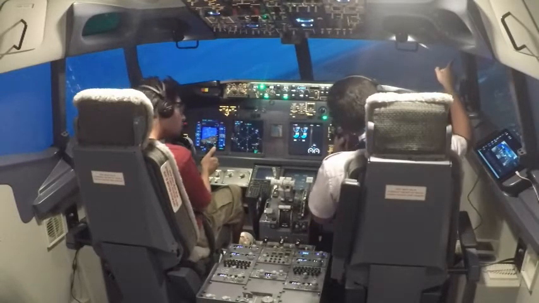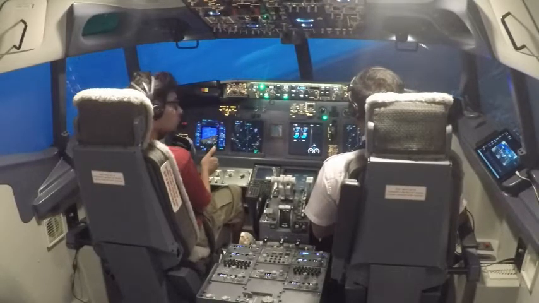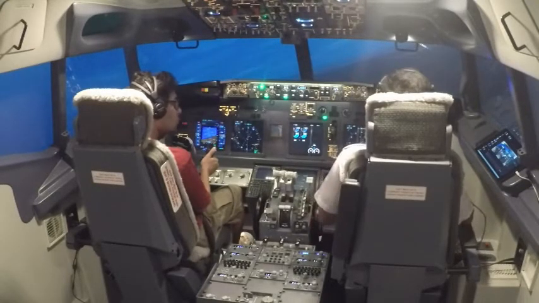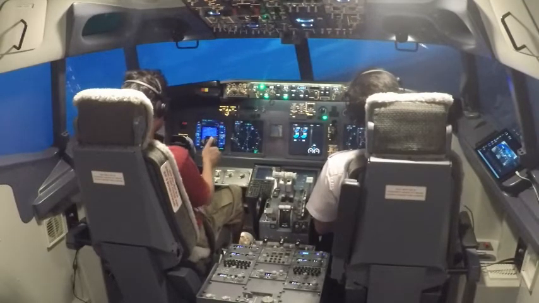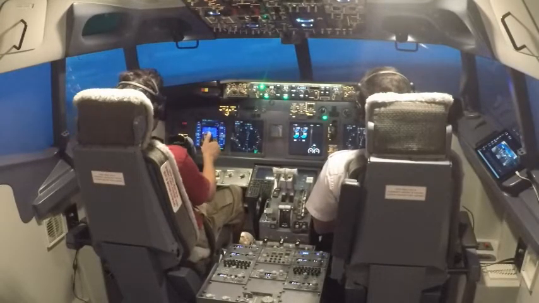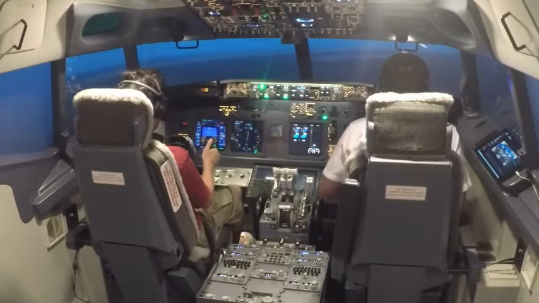The runway is over there. Okay. Keep turning, very good. Okay, now slowly turn to the left. Alright, Captain, in preparation for landing, we're gonna put the landing gears down.